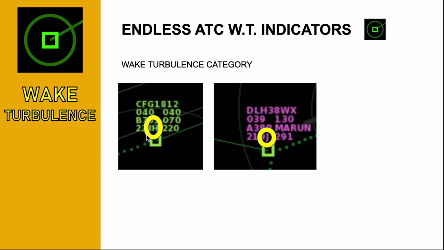In this case, this traffic, which if we go back is a Boeing 757, is a heavy traffic, and in this situation you see that it is the A380. You have the Juliet category, which is the super. So this is how you recognize the wake turbulence category of a traffic that you see on the radar.